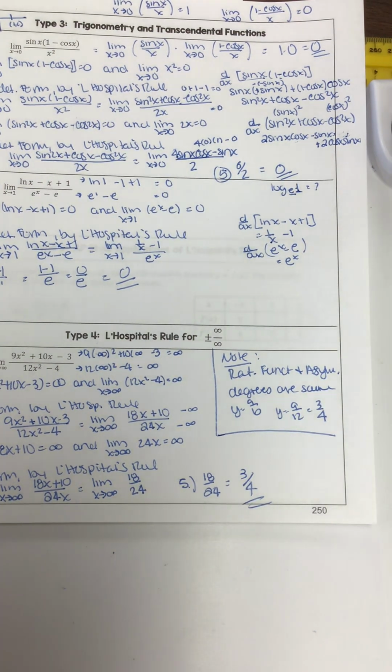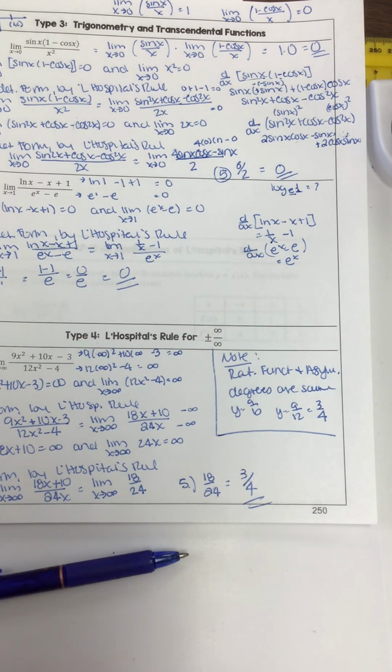Right? Make sense? And whenever the denominator is larger than the numerator, it's y equals 0. And if the numerator is 1 greater, then you've got a slant.